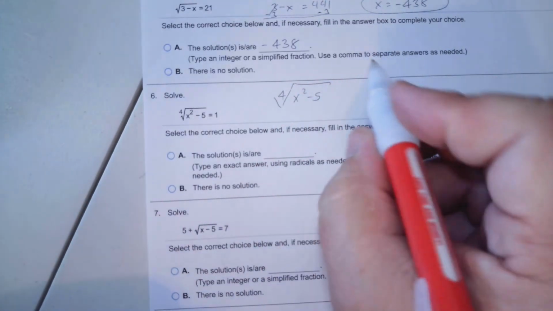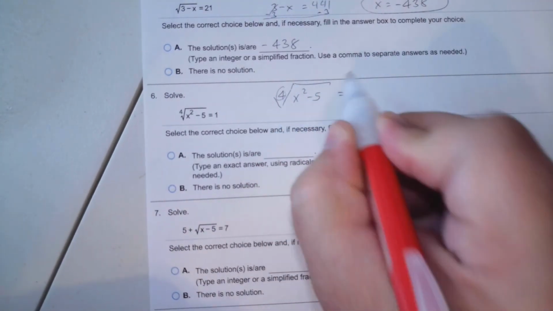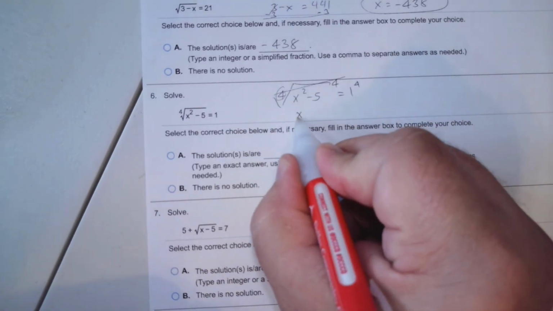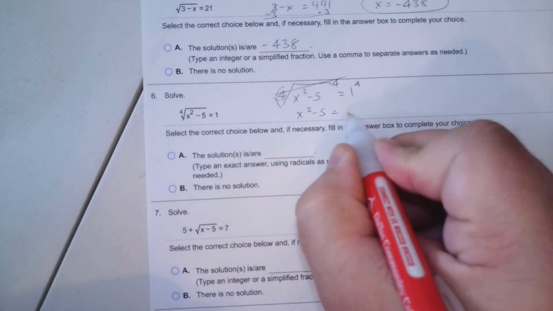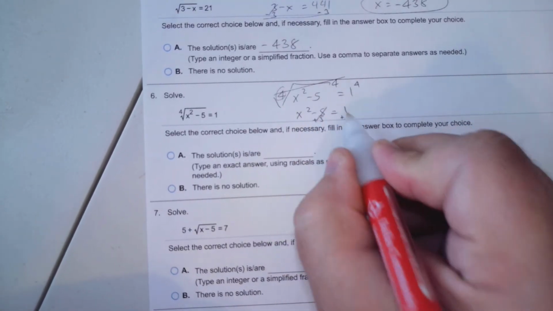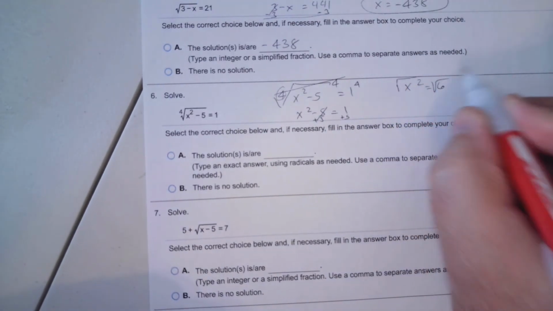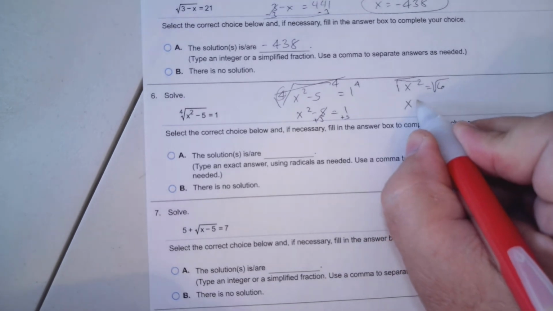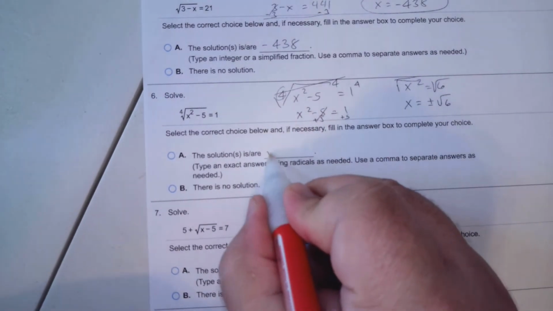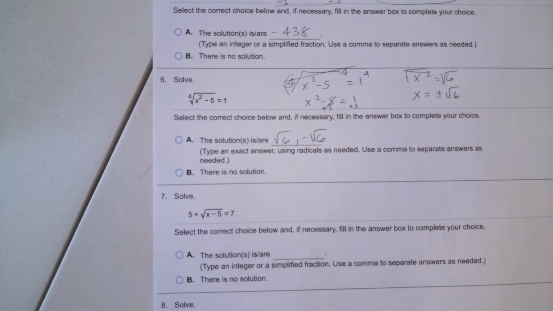The 4th root of x squared minus 5 equals 1. To get rid of this one, we have to raise it to the 4th power. So x squared minus 5, 1 to the 4th is 1. Add 5 to both sides, we get x squared equals 6. Square root both sides, we got x equals plus or minus square root of 6. So square root of 6, negative square root of 6.